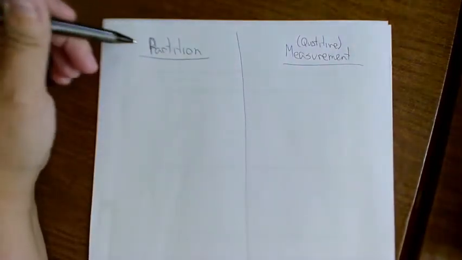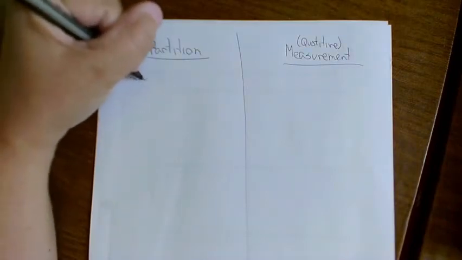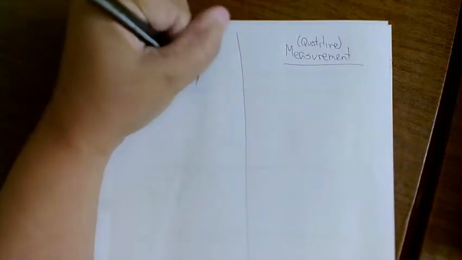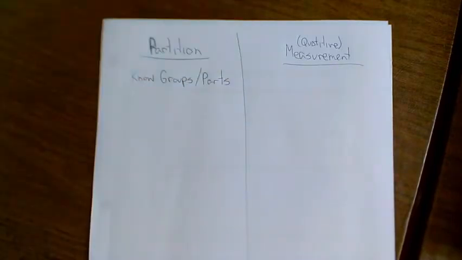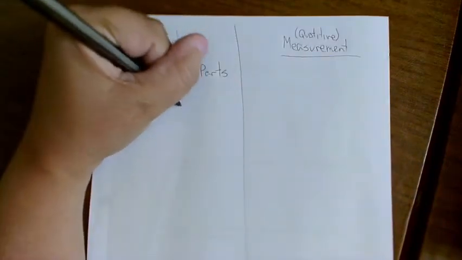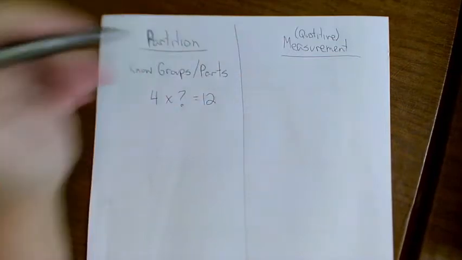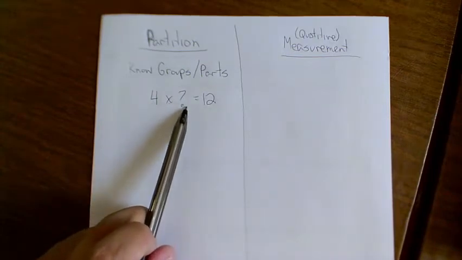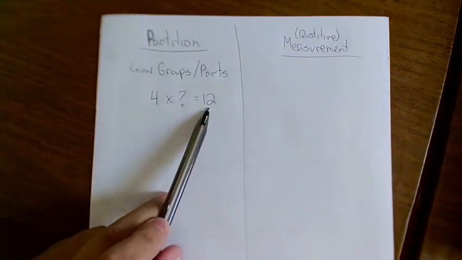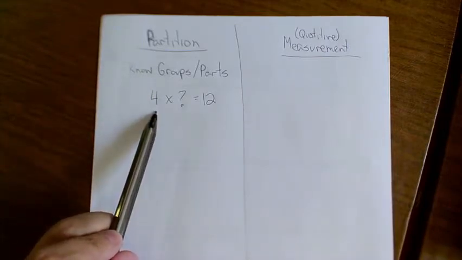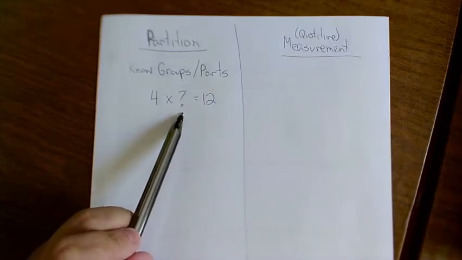Okay. So with partition division or partitive division, we know the number of groups or the number of parts that exist. That would be the situation of something like 4 times something equals 12. Remember, with multiplication, it's always the number of groups times the size equals the product or the whole. So with partition, we know the number of groups we have, but we don't know the size.